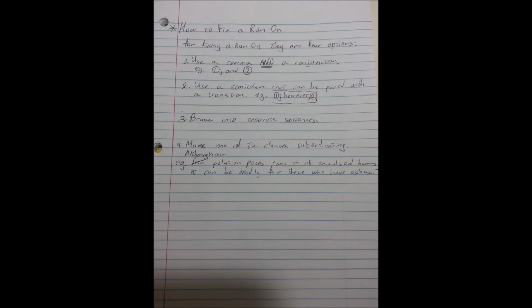In the last part of the tutorial, we're going to look at how to fix a run-on sentence. There are 4 ways you can fix a run-on sentence. The first way is to use a comma and a conjunction. Let's go back to the example. "Air pollution poses risks to all humans and animals," comma. "It can be deadly for those who have asthma."